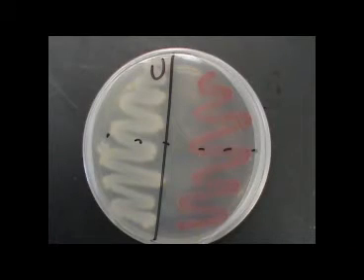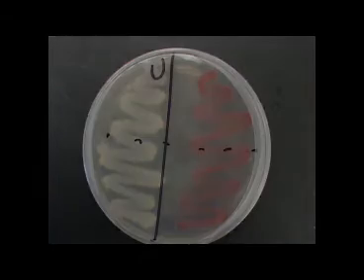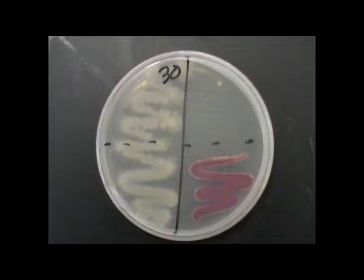Interpretation of results. Here is the control for UV exposure. This plate was inoculated with both Bacillus and Serratia, but was not exposed to UV light. Now shown is the plate that was exposed to UV light for 30 seconds. Bacillus, the endospore-forming bacteria, is still capable of growth and was protected by its endospores from the UV light.